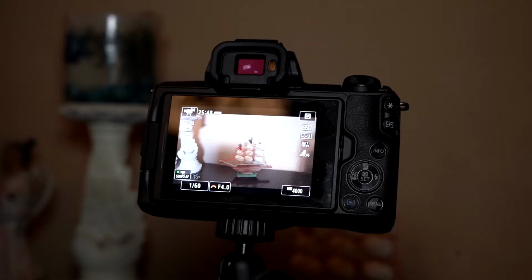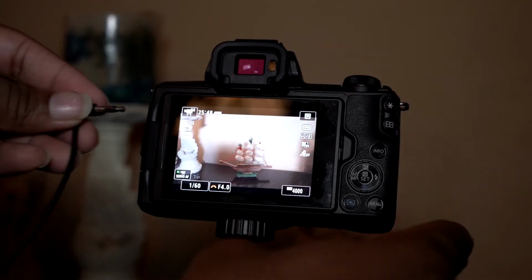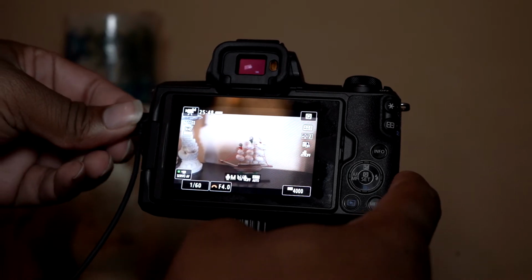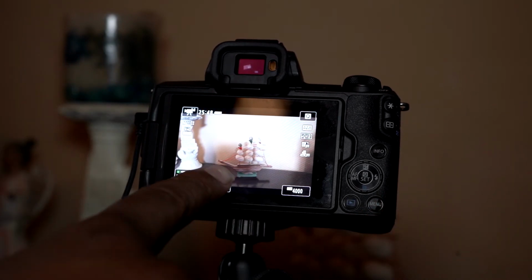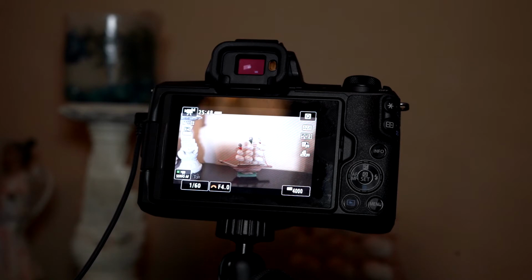You want to make sure to use your external microphone, plug it into your camera, and know how to properly set your settings to achieve great audio. So next, we're going to see how to use these settings. We want to plug in our external microphone. We'll just plug this into the left side of the camera. The little indicator will pop up, showing that a microphone is now connected.